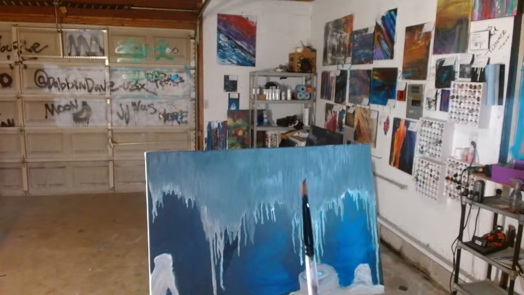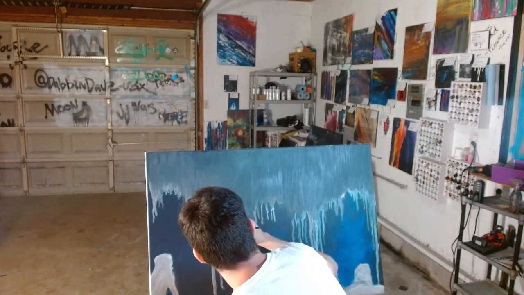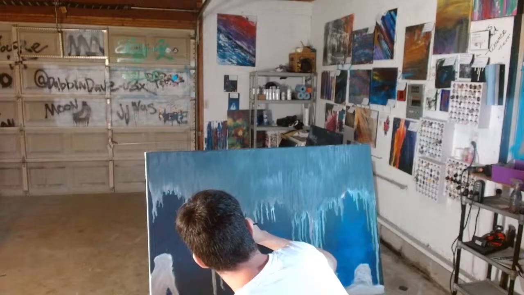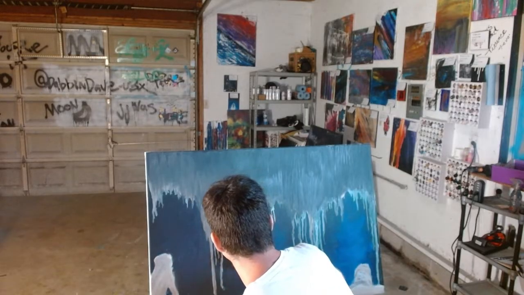Round one. Remember to use that. You don't want your dark shades to start patching together. That's definitely something you don't want. It's not good.